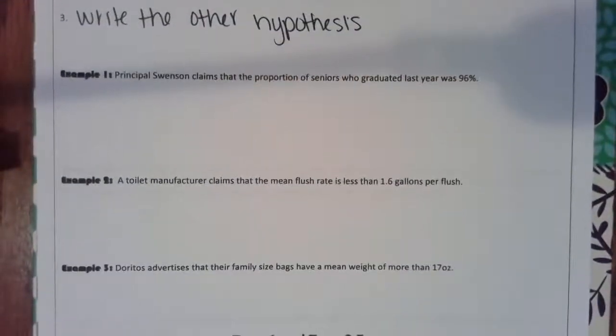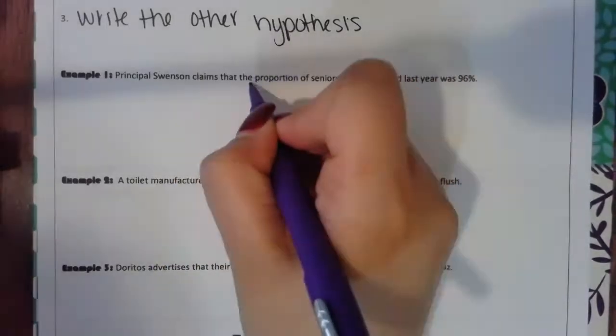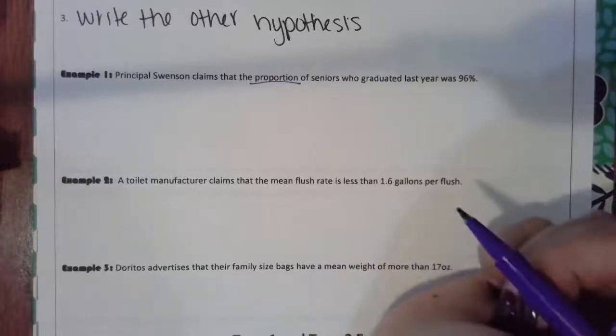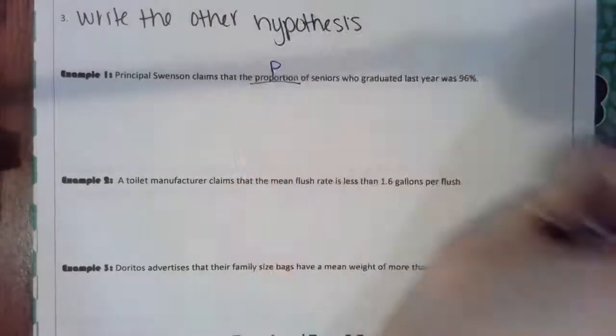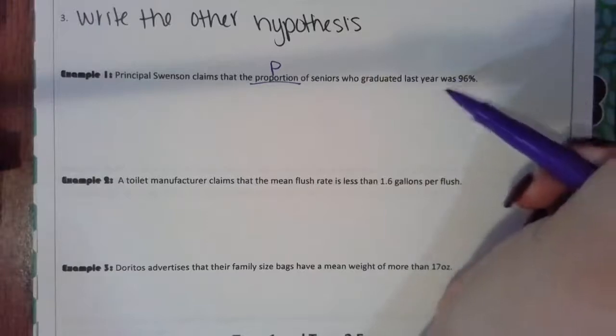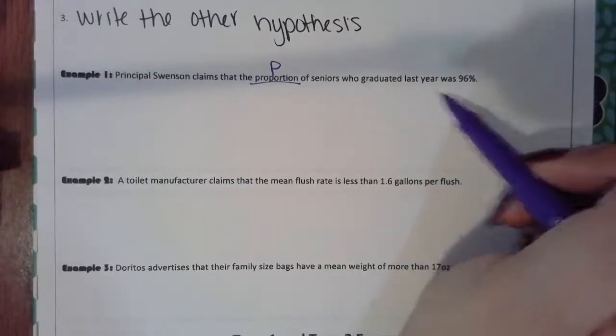Alright, so I'm going to do one of these examples. Actually, I'm going to do about one or two of these examples with you guys. The other one can be found already on the filled out notes, which will be attached to this. Okay, so Principal Swenson claims that the proportion of seniors who graduated last year was 96%. There's no inequalities saying less than, more than, less than or equal to, greater than or equal to, or anything like that. So we're not going to be working with inequalities in this one. We're going to have equality.